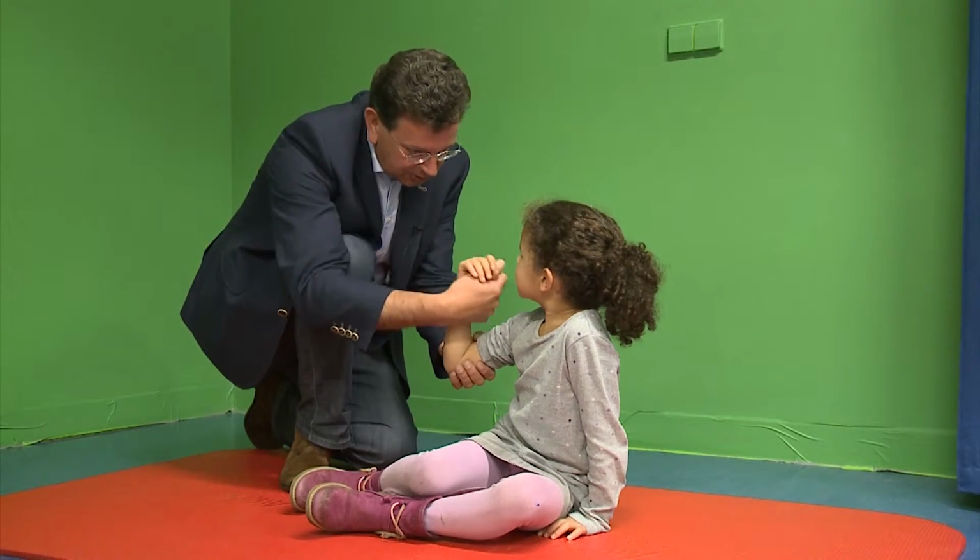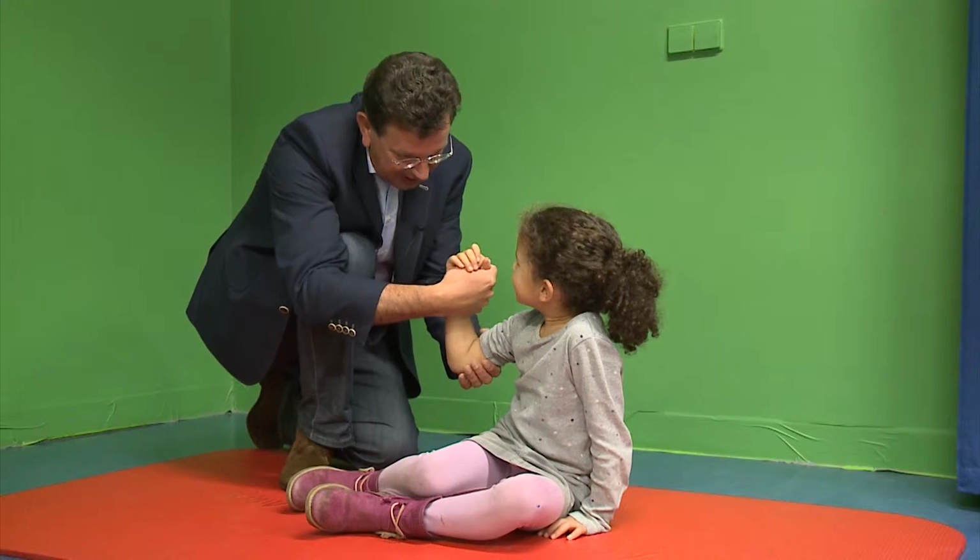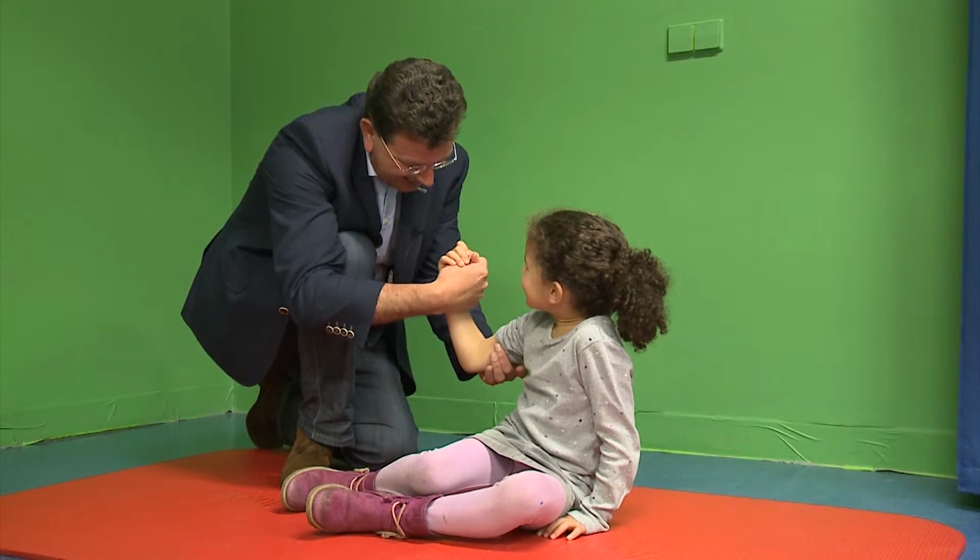Proximal muscle strength, item 10, is tested in the biceps and the quadriceps muscle.